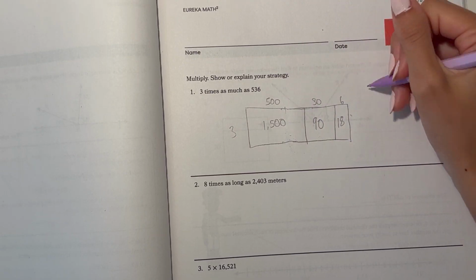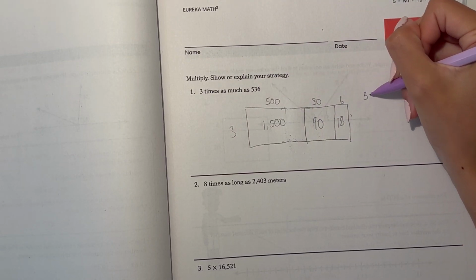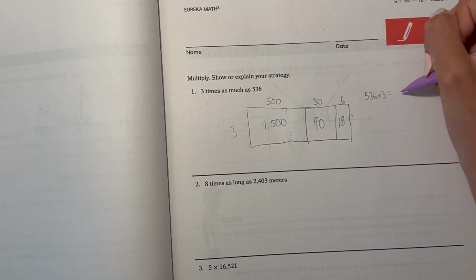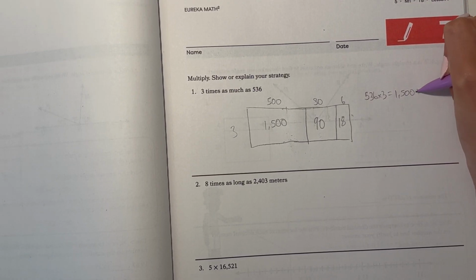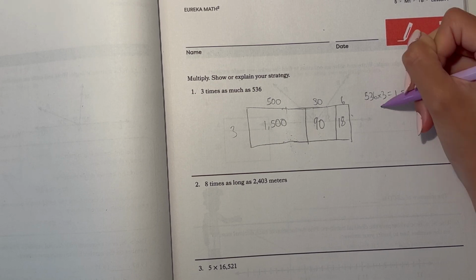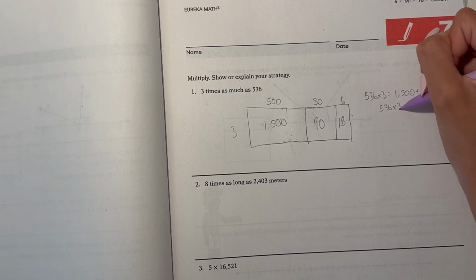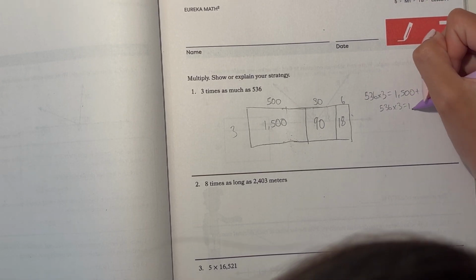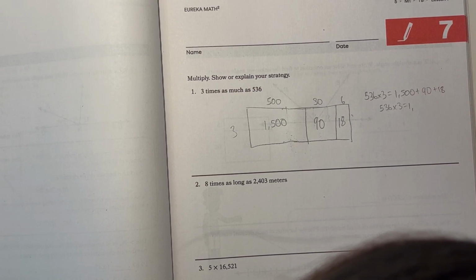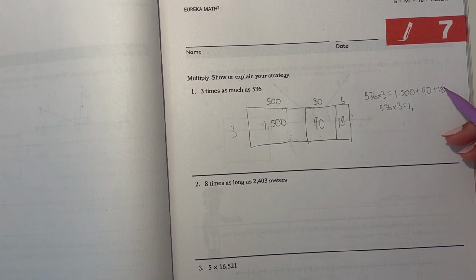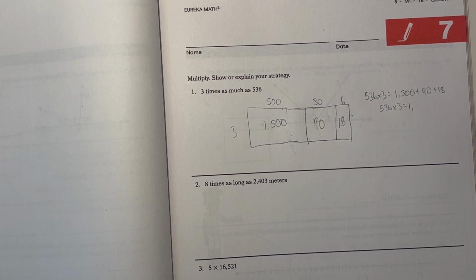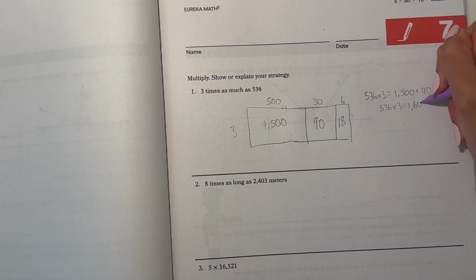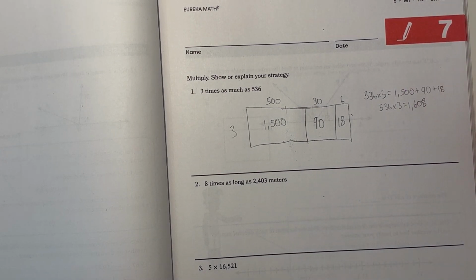Alright, so now we add this together. 536 times 3 is equal to 1,500 plus 90 plus 18. So 1,500 plus 90 is 1,590, and plus 18 is 1,608. Okay, so 536 times 3 is equal to 1,608.